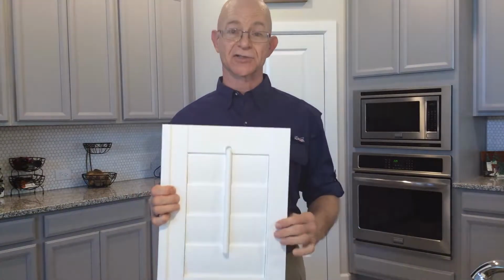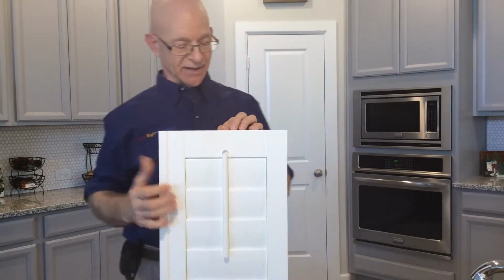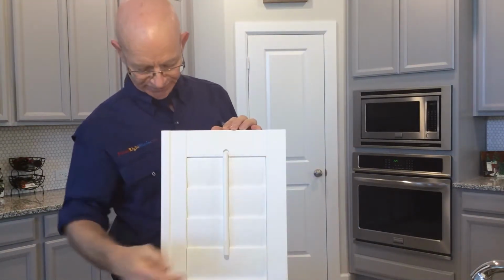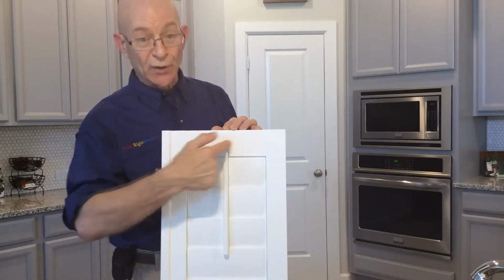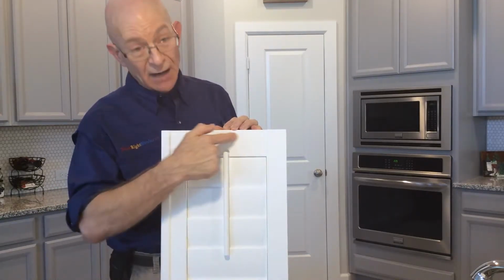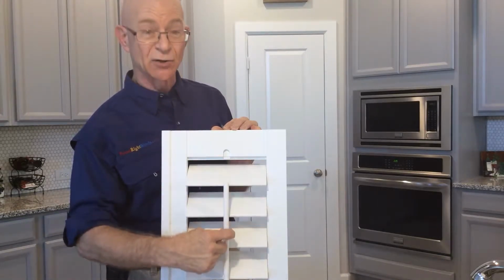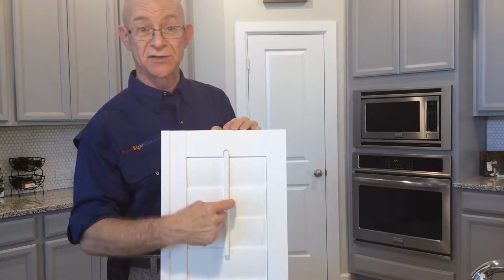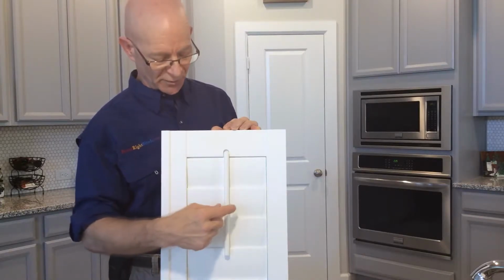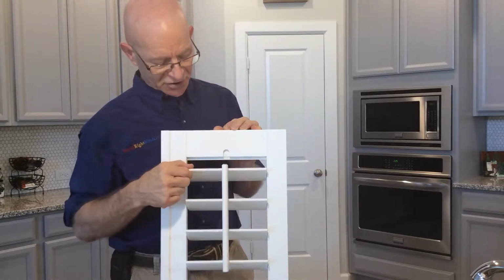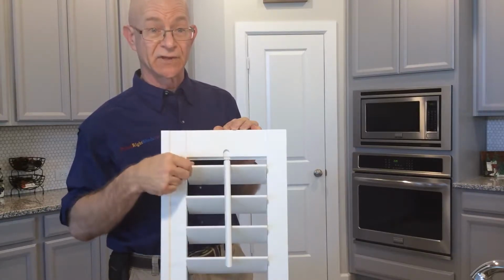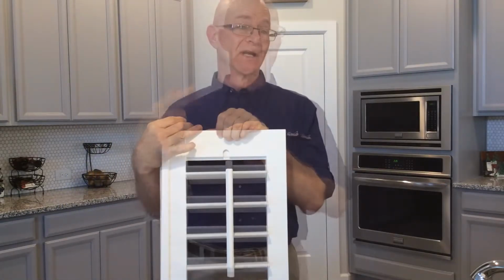First, let's talk about design, how the shutter looks and functions. This is a shutter. This is a stile. This is a rail. That's the top rail. This is the bottom rail. This is known as a tilt rod. Some people just call it the stick. This is a traditional form of linkage. On the shutter we have louvers, sometimes known as slats.